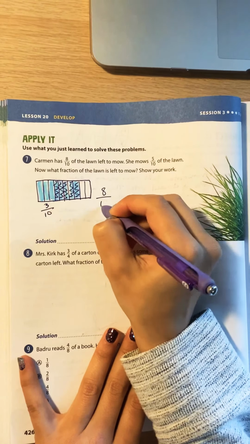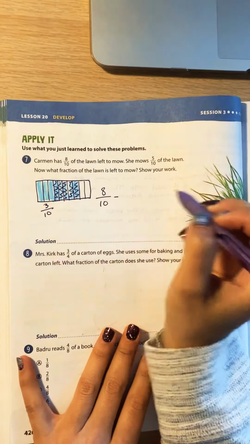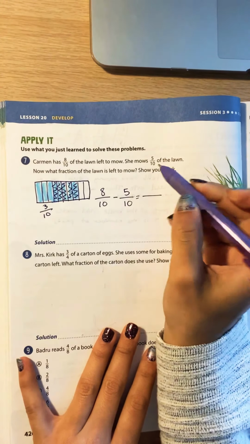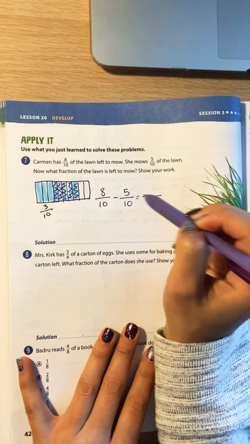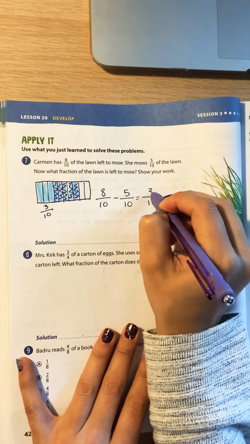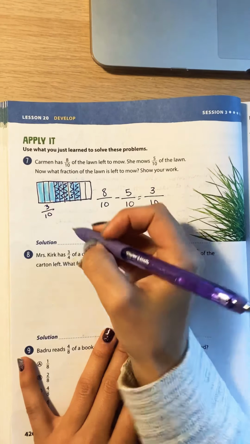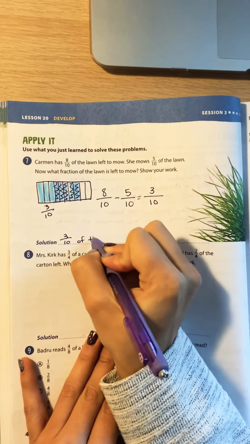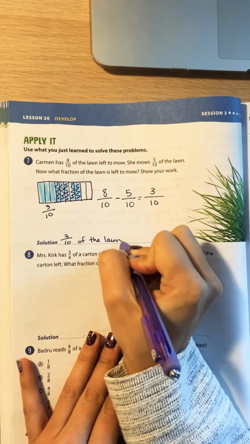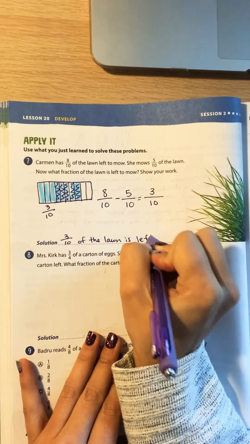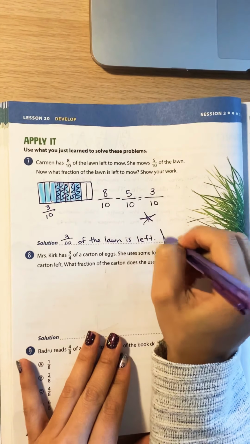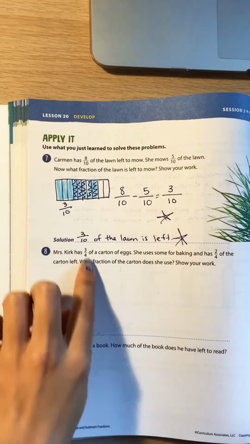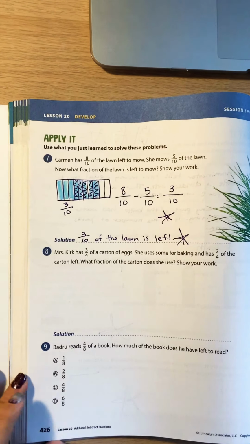That's my personal preference. 8/10 of the lawn is what she has to mow. And then she goes and mows 5/10 of it. So what's left? Denominator stays the same. 8 minus 5 equals 3. Okay. 3/10 of the lawn is left. Star for showing your work, star for your sentence. Remember, if you're feeling good about these, they are the problems you should be doing by yourself right now, and then checking your work with me afterwards.